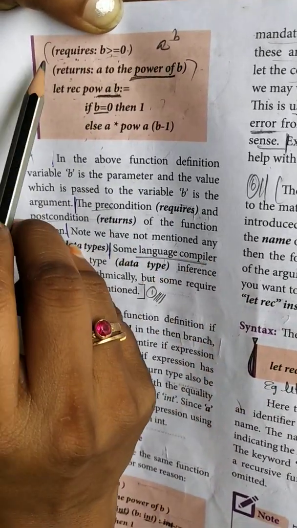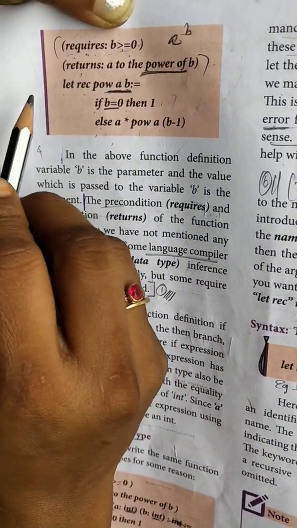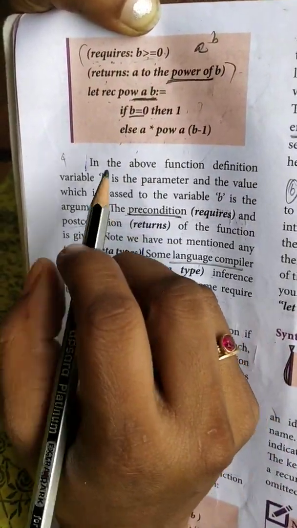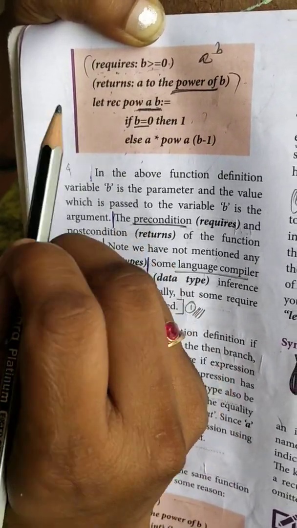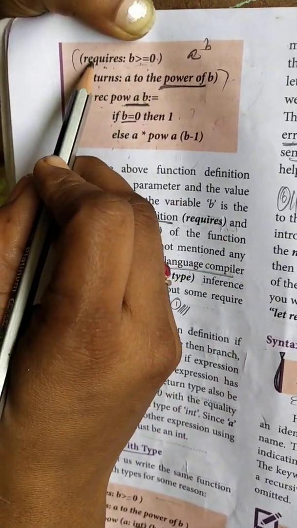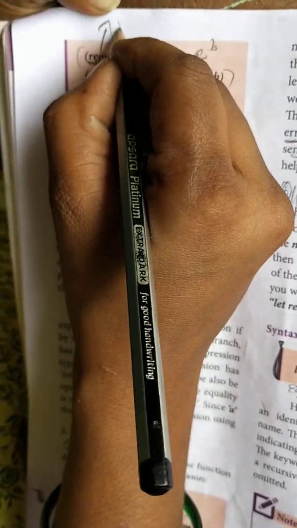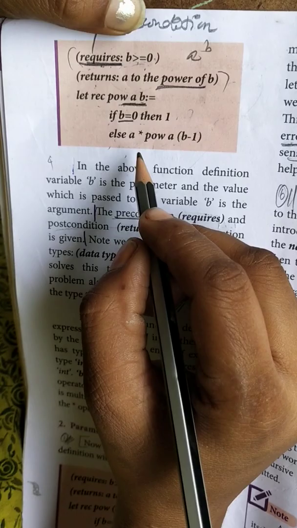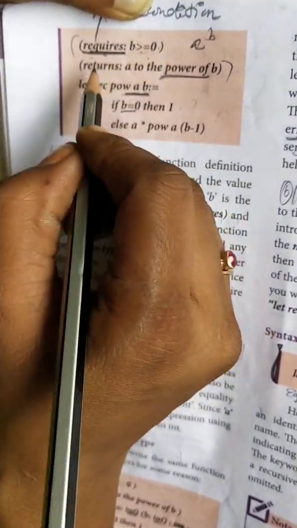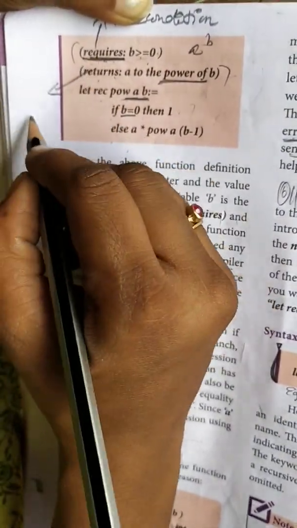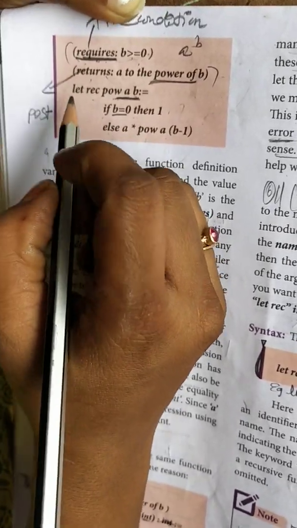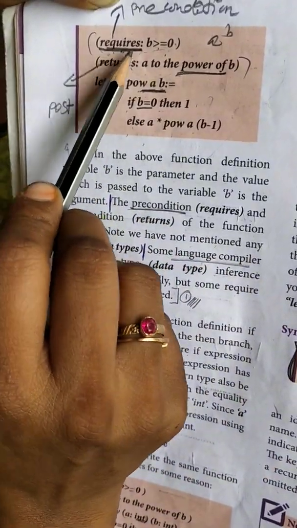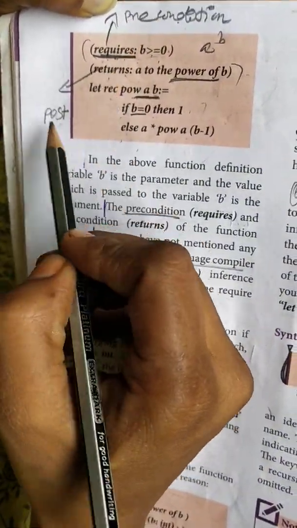We will see now. The requires: here there are two conditions, one is the pre-condition and one more is the post-condition. Which is the pre-condition? Pre means before writing the program, what is given before: the requires. Requires we should call a pre-condition. And post-condition means after the requires, finally the output that is given out is called a post-condition. This is a 1-mark question. So what is the precondition? The requires is the precondition. The returns is the post-condition.